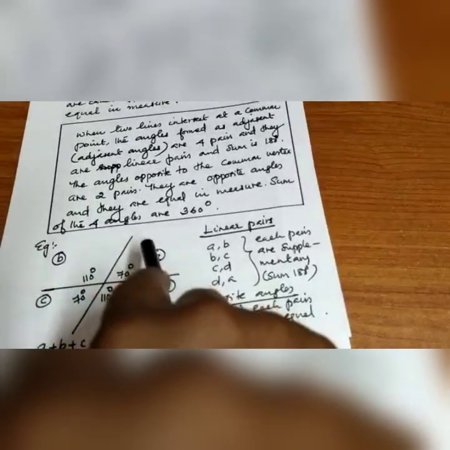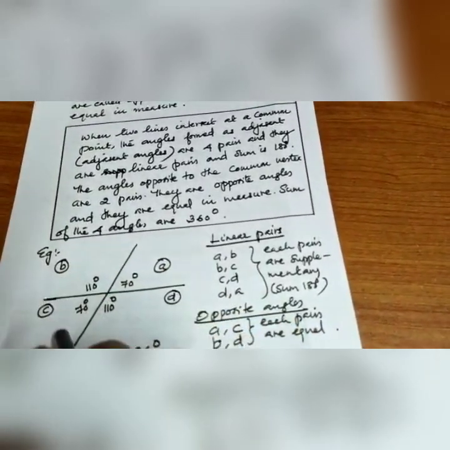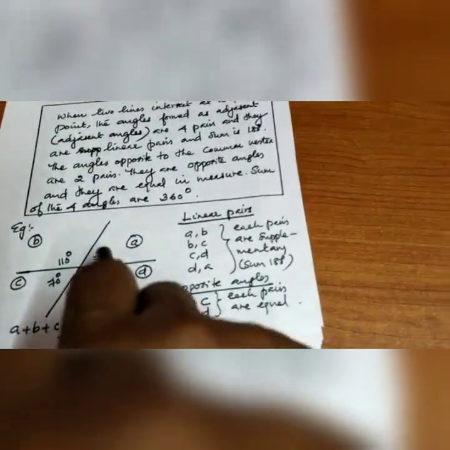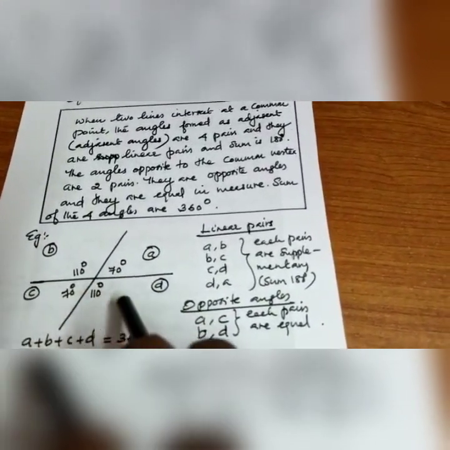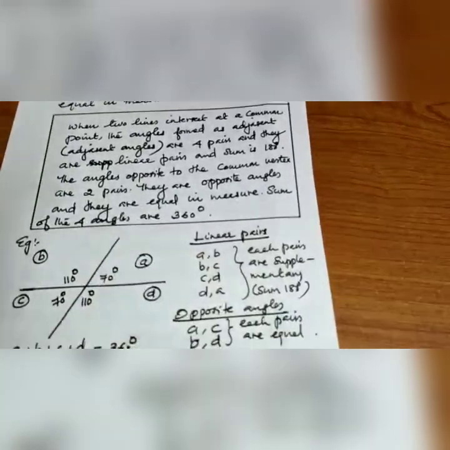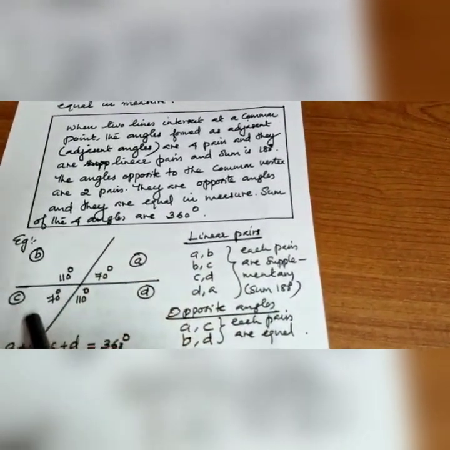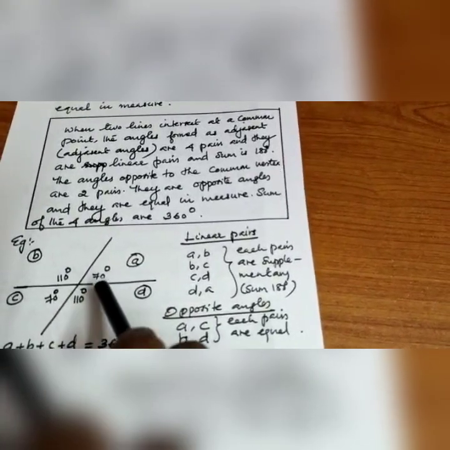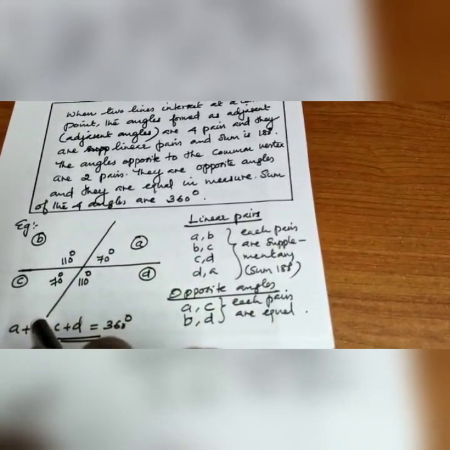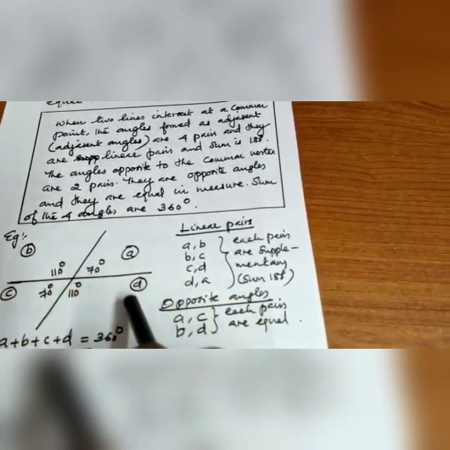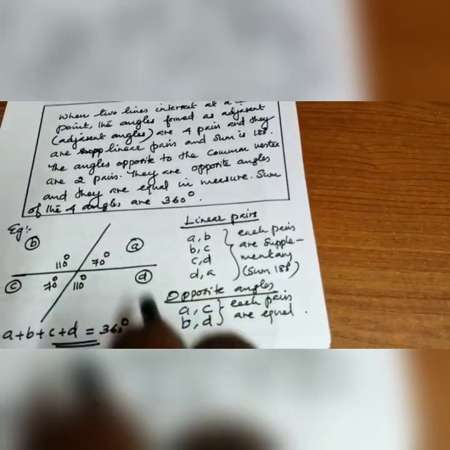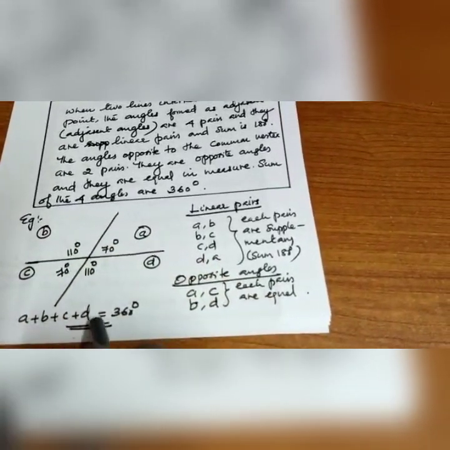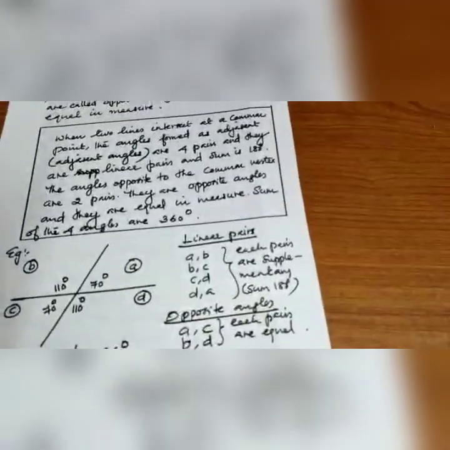Okay, one of the examples is here. We marked angles as A, B, C and D. Here linear pairs, A and B are linear pairs, B and C are linear pairs, C and D are linear pairs and D and A are linear pairs. Each pair is supplementary. Then opposite angles. Angle A and angle C are one pair of opposite angles. Angle B and angle D are another pair of opposite angles and they are equal in measure. Sum of the 4 angles A plus B plus C plus D is equal to 360 degree.